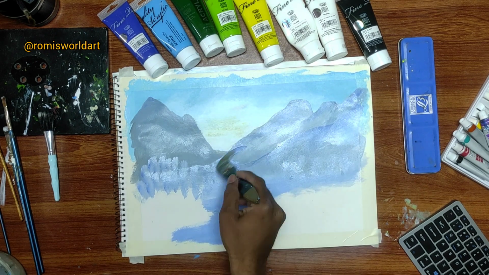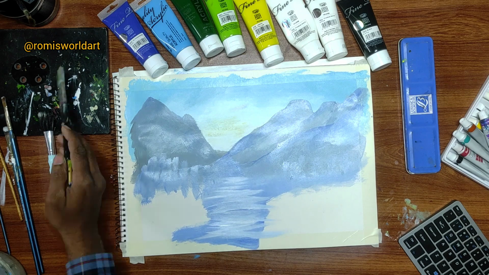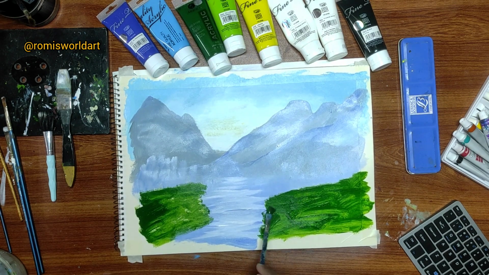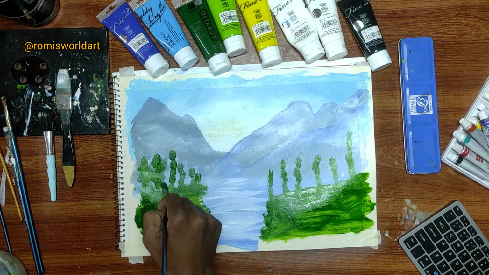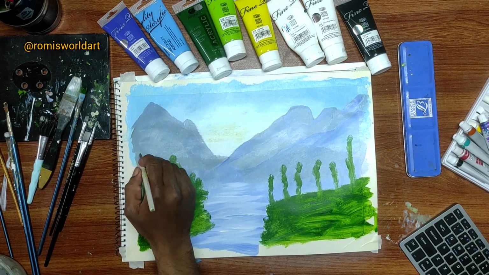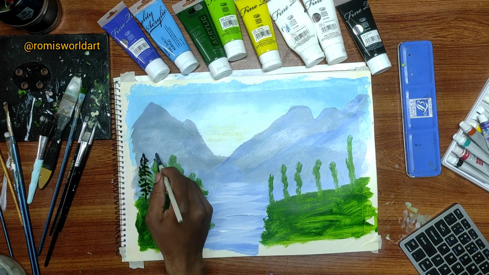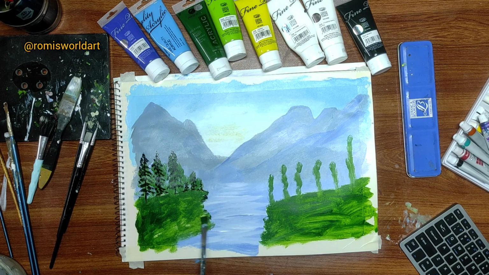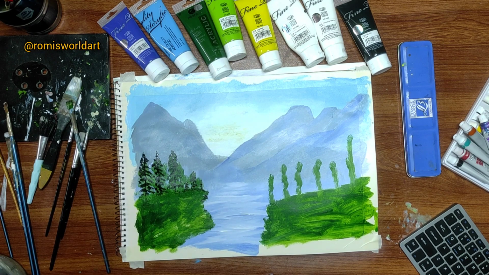So next, let's add the mountains in the background using a deeper shade of blue. Start shaping the peaks, and keep the edges soft to give them a natural, distant look. Mountains are the backbone of this scene, so take your time to define their contours.